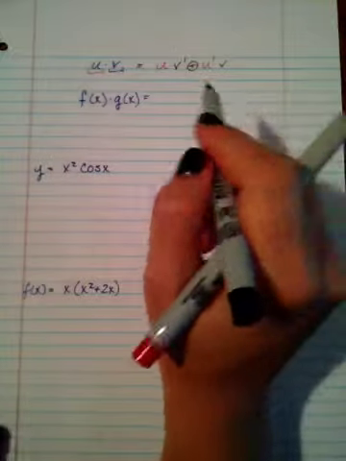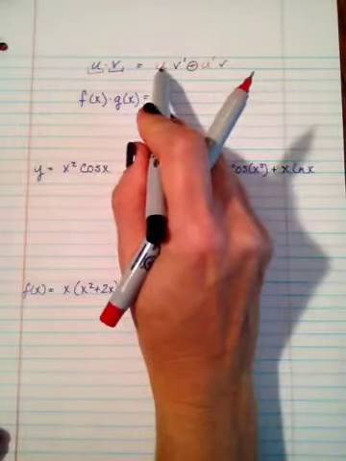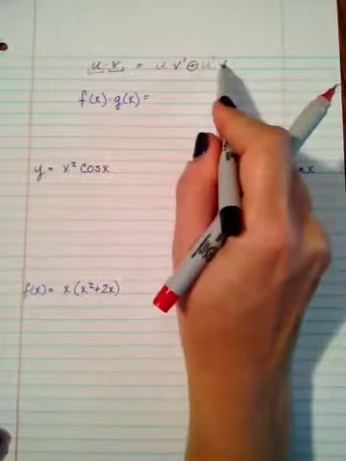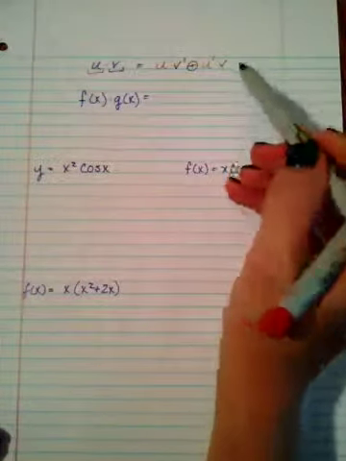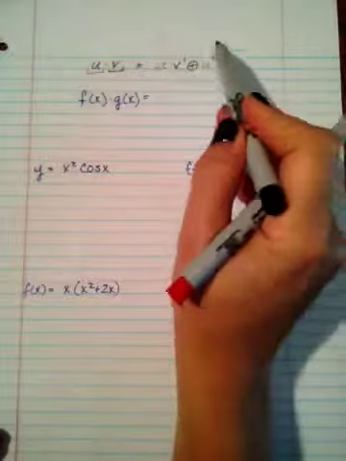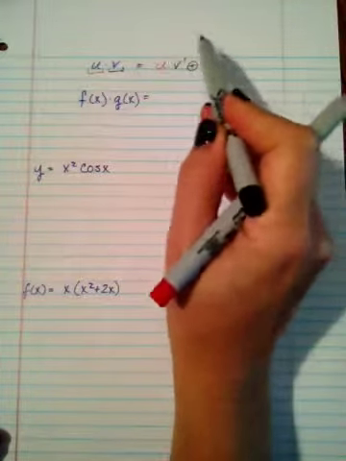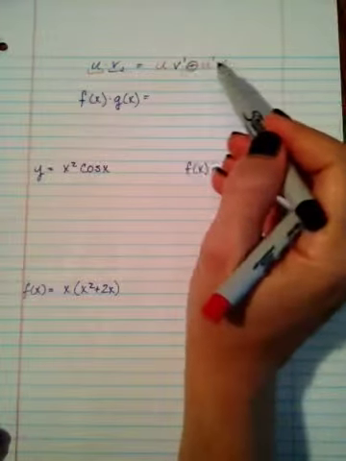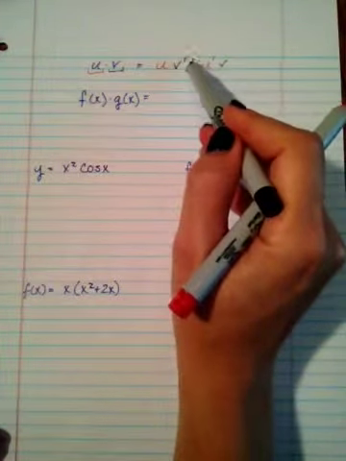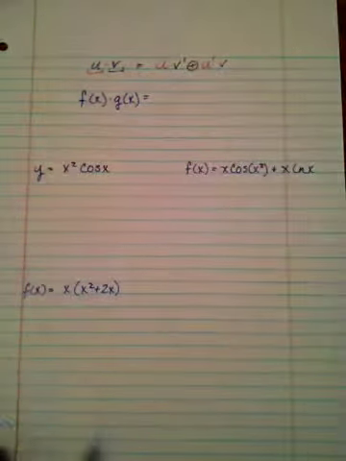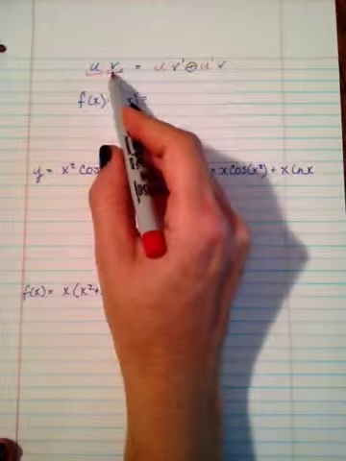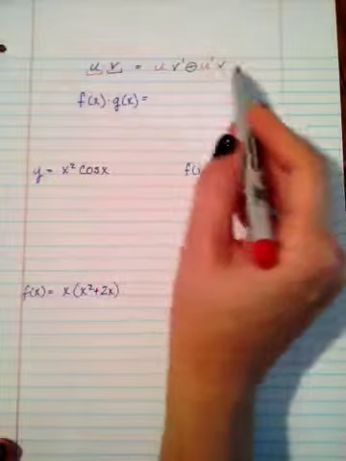Now, the order here doesn't matter because multiplication is commutative, so it could be v prime times u, and this could be v times u prime. And addition is commutative, so these two could be switched. It doesn't really matter. For the quotient rule, which we'll get to next, order does matter because we have a subtraction symbol here. So it's first function times the derivative of the second plus second function times the derivative of the first in some order.